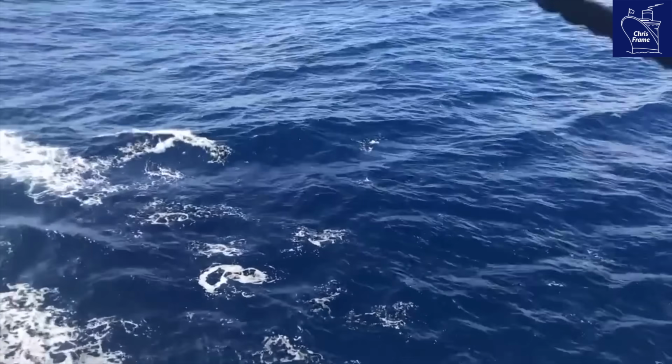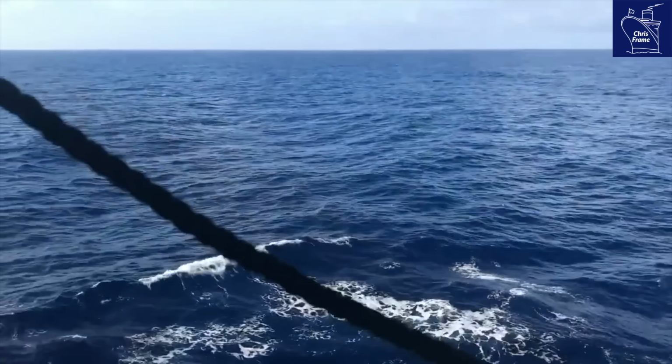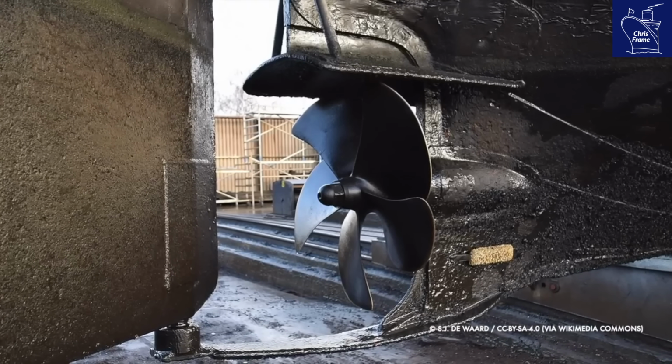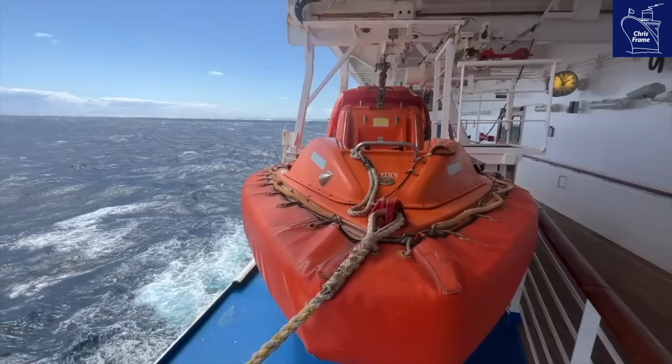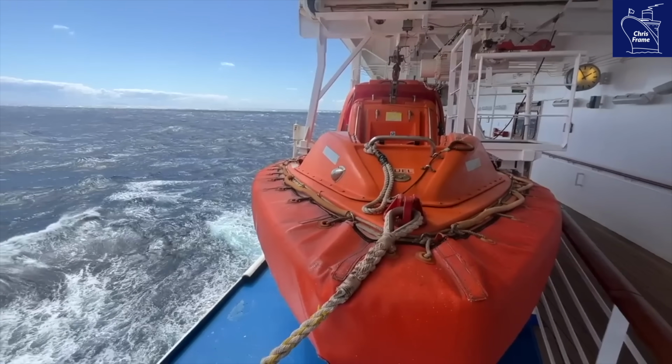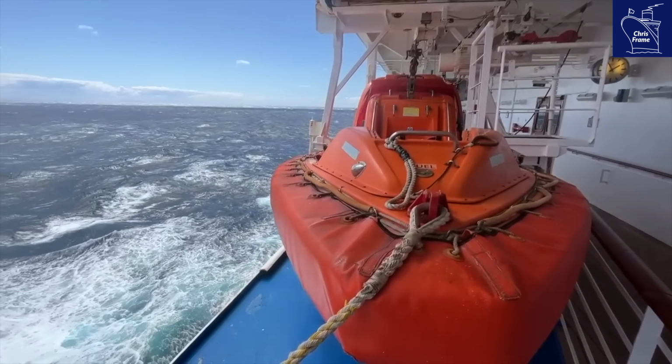Stern thrusters are generally only installed on ships with traditional propellers rather than rotatable pods. Ships with propellers have a rudder below the waterline, which is also used to turn the ship when it's underway, but the bow and stern thrusters improve their maneuverability in port.